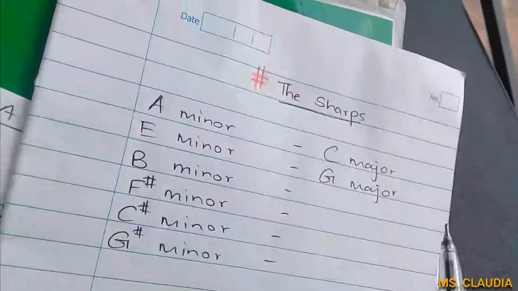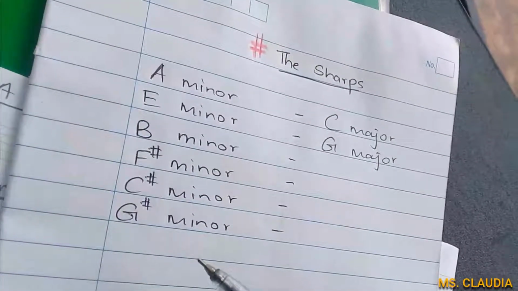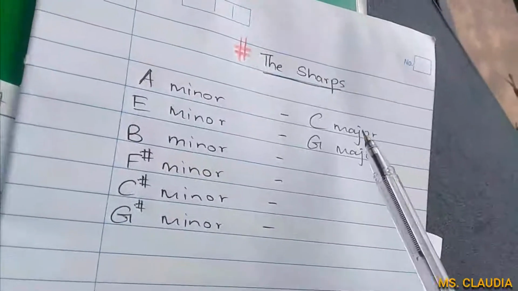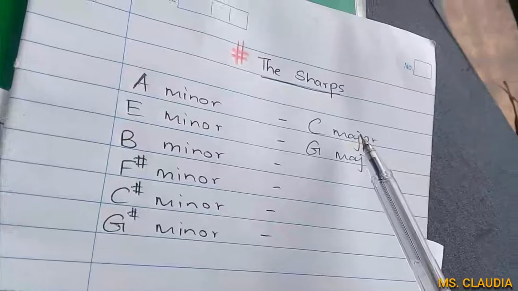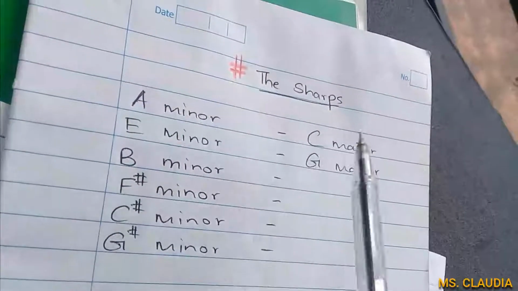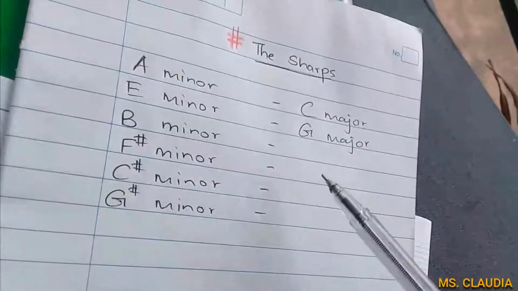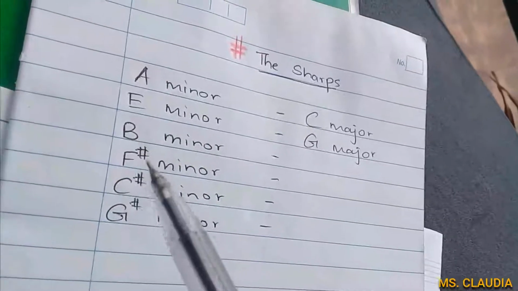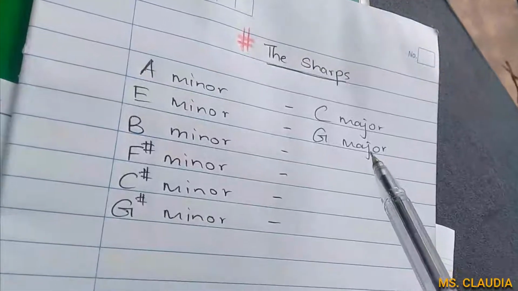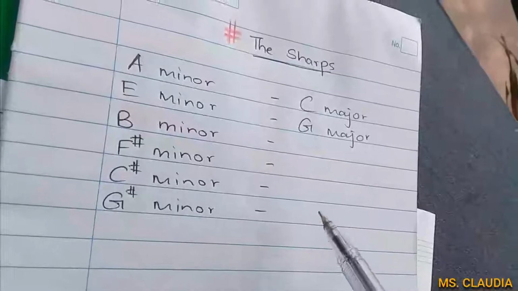Now guys, it's time up for you all to work, right? So these are the 5 sharps, right, which you all have to work on. We have already shown you all how to do C major and how to work on G major, that is the relative minor, A minor and E minor. So it is up to you all to find the relative major of B minor, F sharp minor, C sharp minor and G sharp minor. So you will go 3 notes and 3 semitones above on your keyboard and find your relative majors.